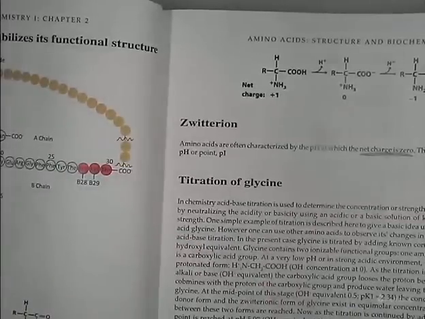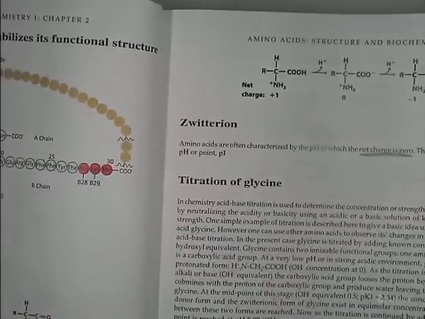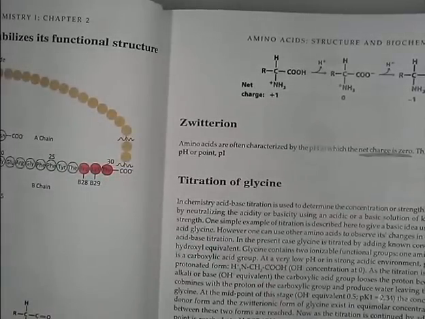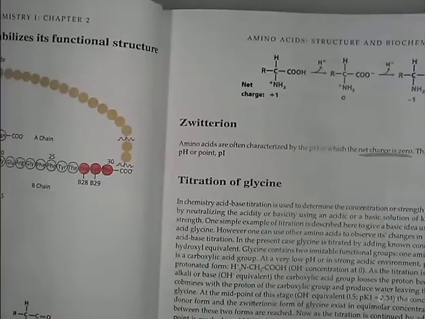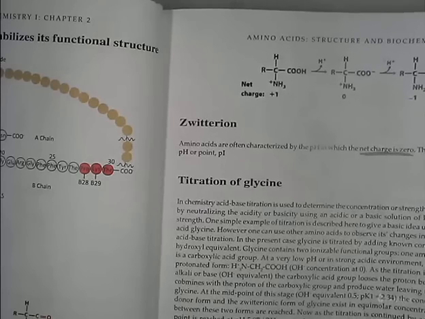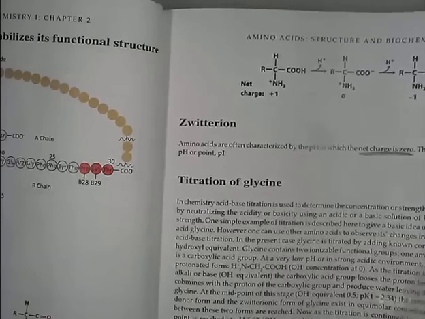Who's got the answer? We're gonna do group. What? It's what? Positive? Yeah. Well, the overall charge of an amino acid with a neutral R group will be positive at any pH below the PI of the amino acid. Cool.